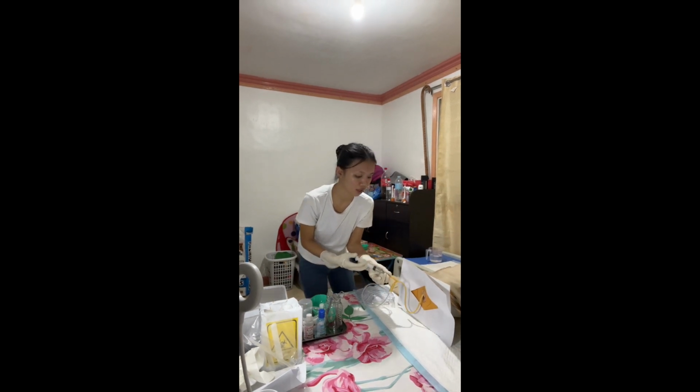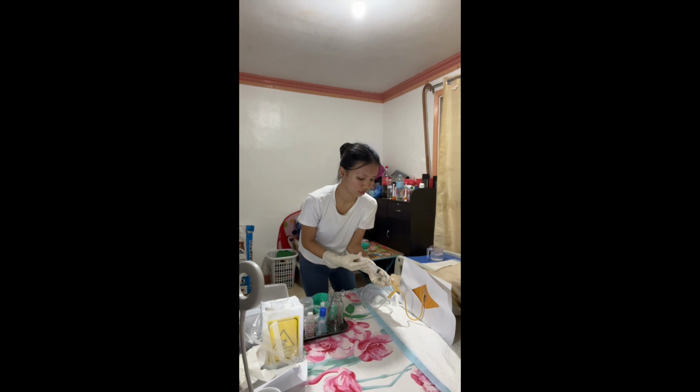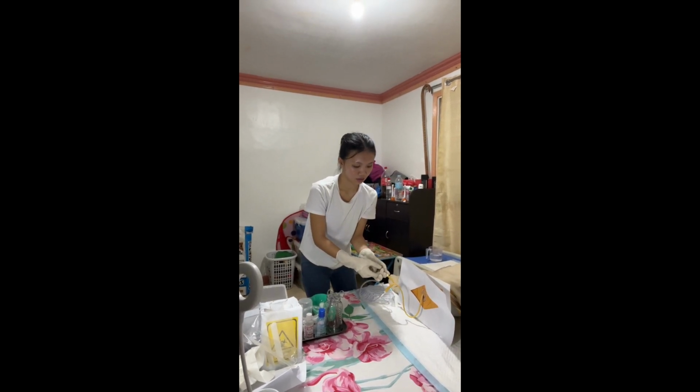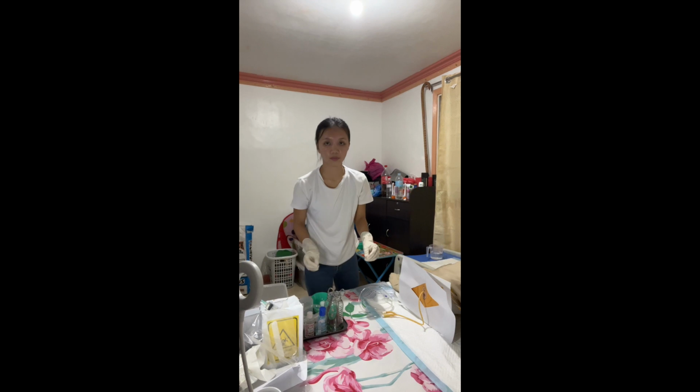Now I'm going to inflate the catheter. Okay, so next, we are going to discard this one.